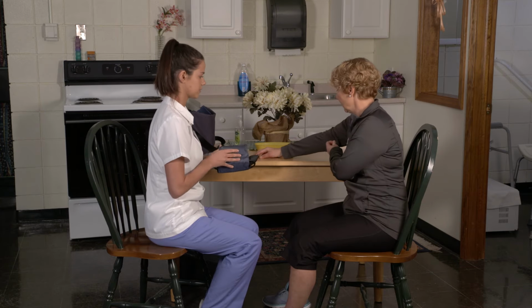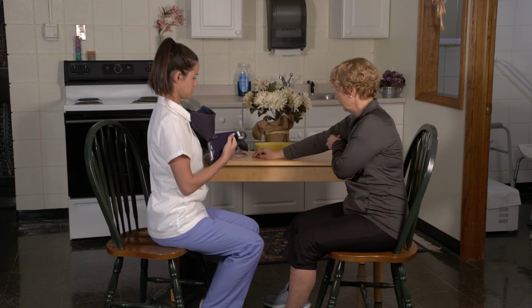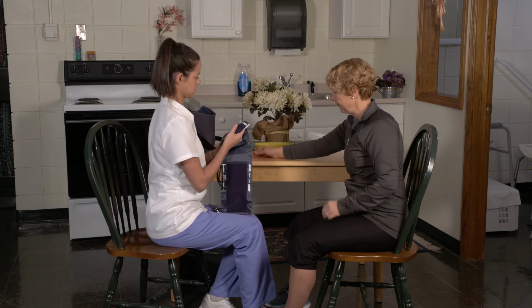Which arm's better for your blood pressure? This arm, if you don't mind. More comfortable? And you can leave it resting on the table. Okay.